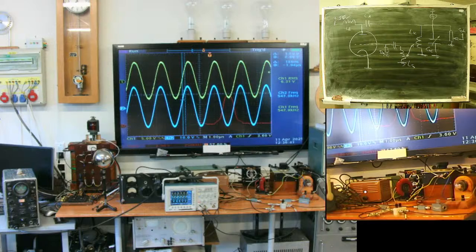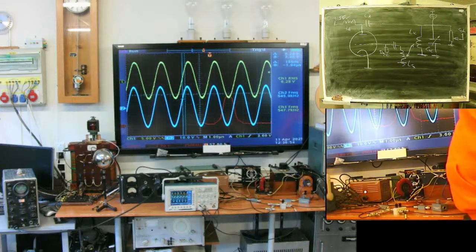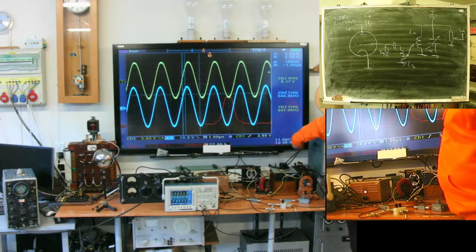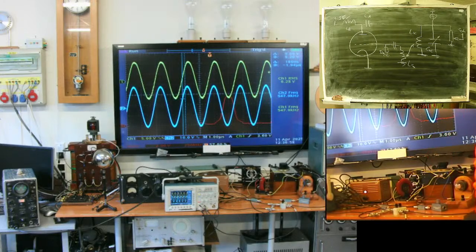Today I have a lot of objects on my table. I'm starting to discuss this column. Here is the schematic.